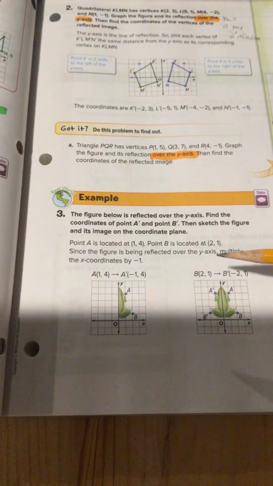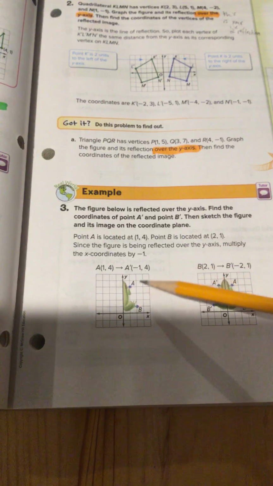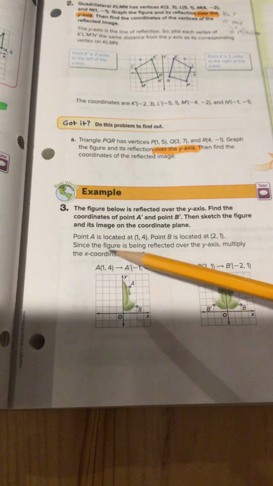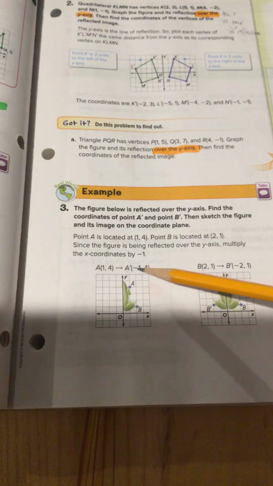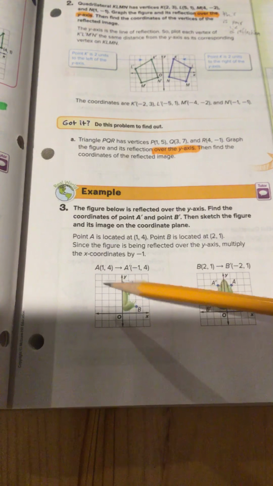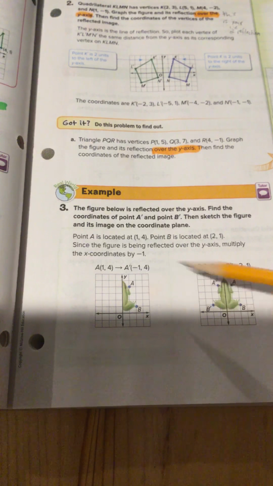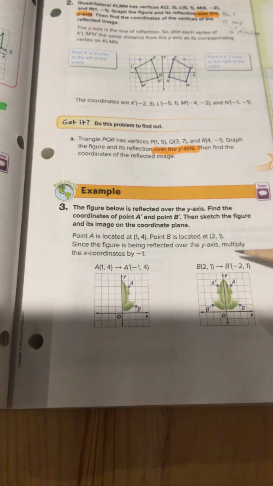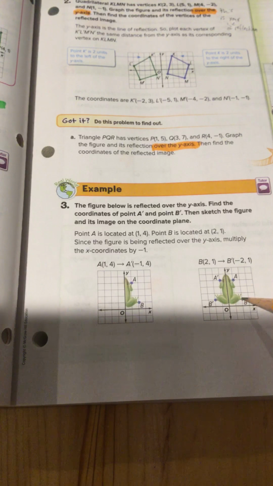The figure below is reflected over the y-axis. So they're thinking, okay, instead of just counting this time, let's just flip our point. Flip our x point to a negative. Change it to an opposite value. Y stays the same because it's going over the y-axis, but my x value is going to be opposite. So 1 goes to negative 1. My B value is going to be opposite. 2 goes to negative 2. So they're graphing the same thing. They just move these points to the other side. You could also think about it the distance way, but they're just saying you can literally do the opposite value of the x value if it's over the y-axis.